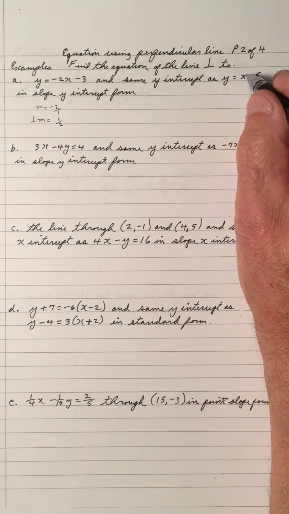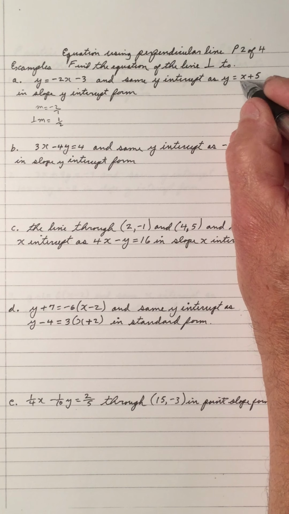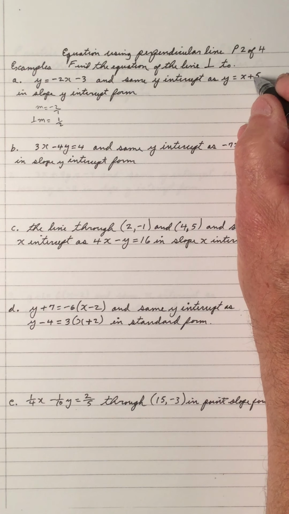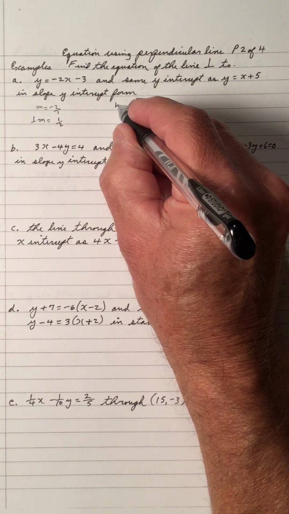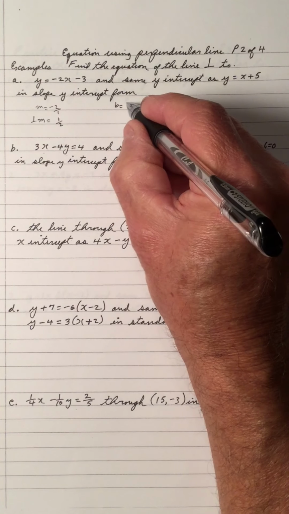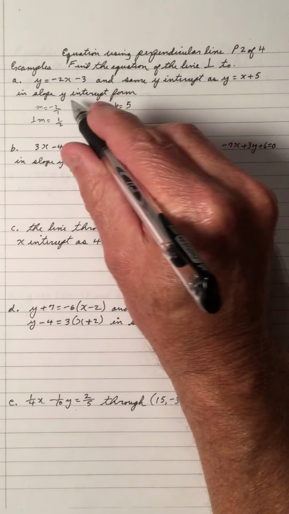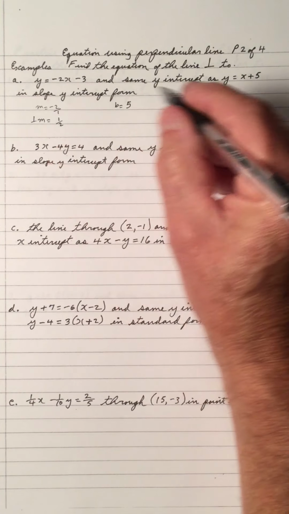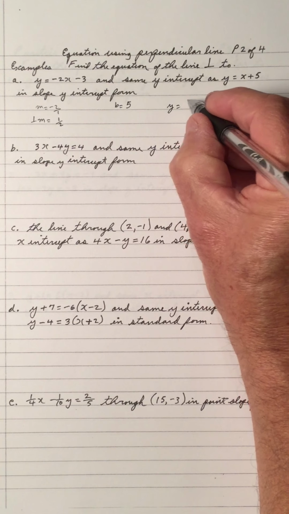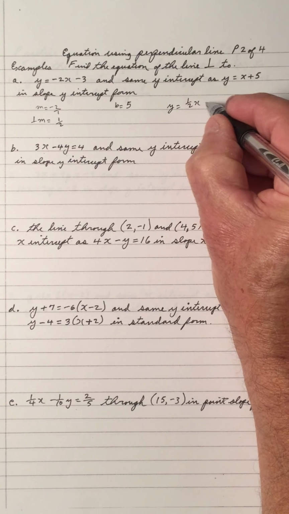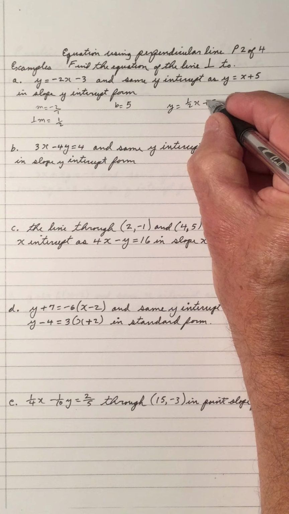And it has the same y-intercept as this line. So this is y equals mx plus b again, where the slope is 1/2 and the y-intercept is 5. So the equation of the line in slope y-intercept form is y equals 1/2 x plus 5.